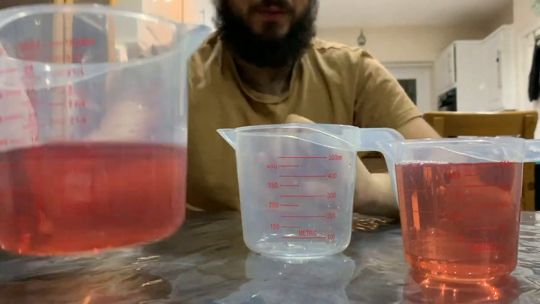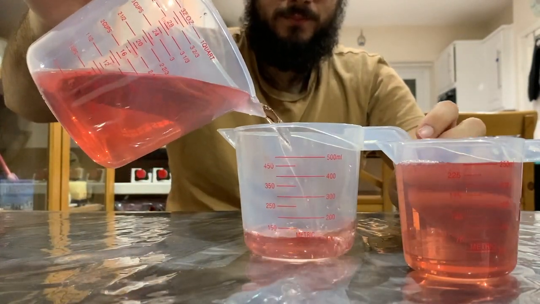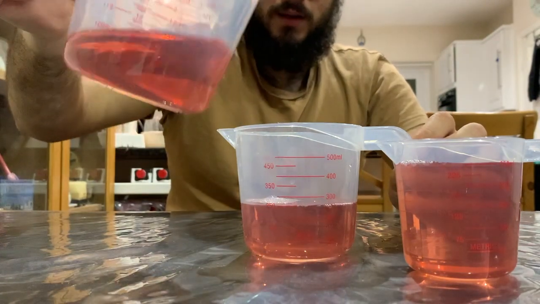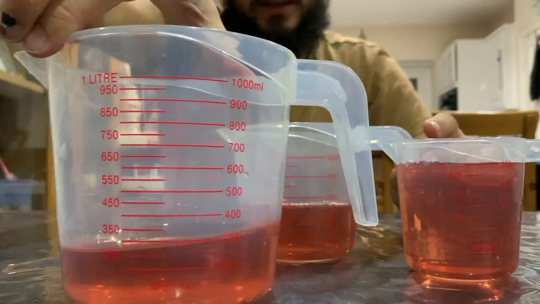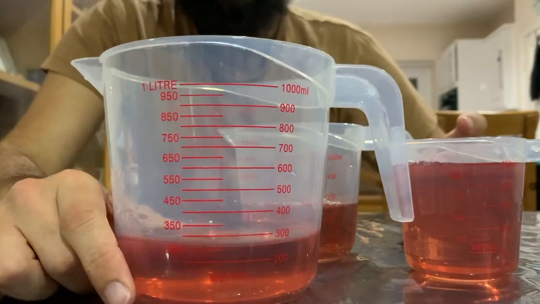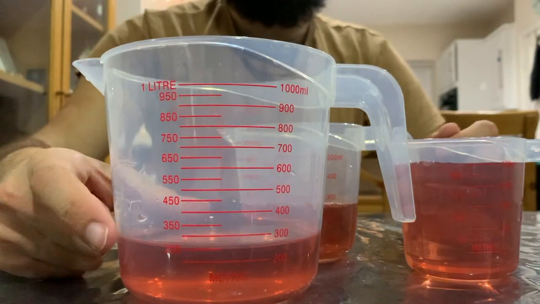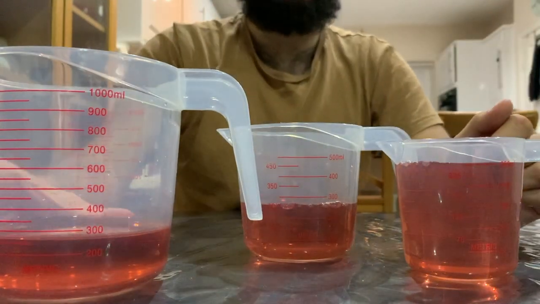Now I need 250 in this one. And I should have 250 left in this one too. Let's wait for it to stop shaking, and you can see that this one has 250. So does that one, and so does that one.